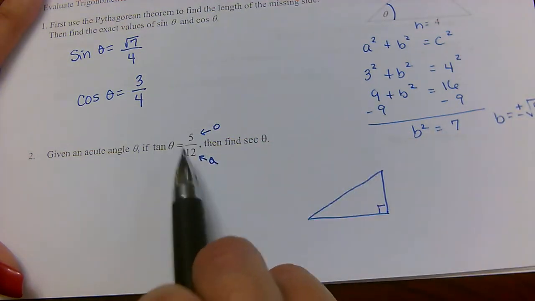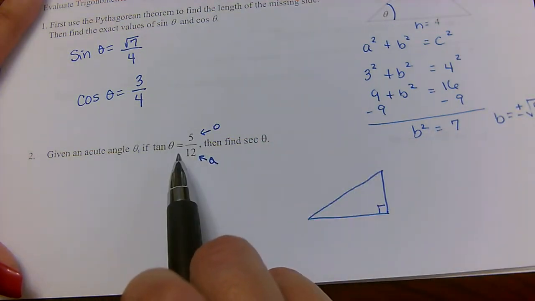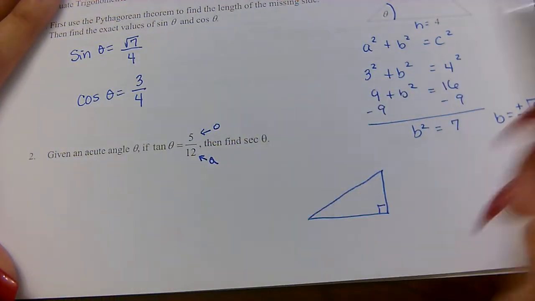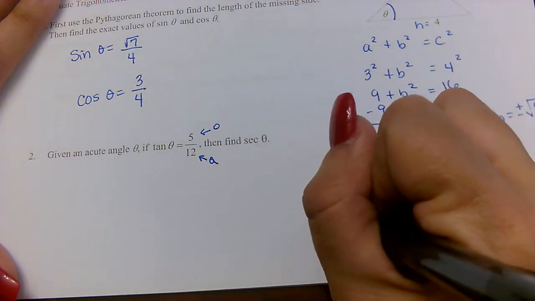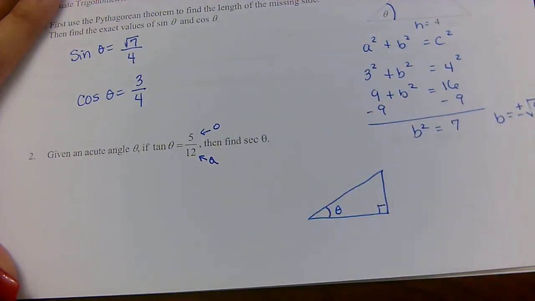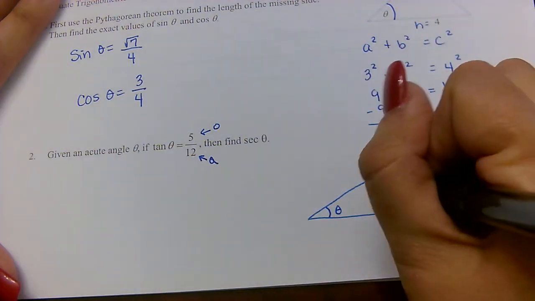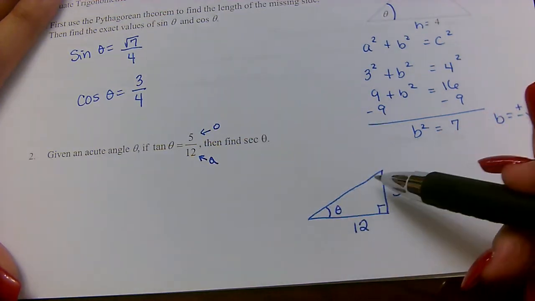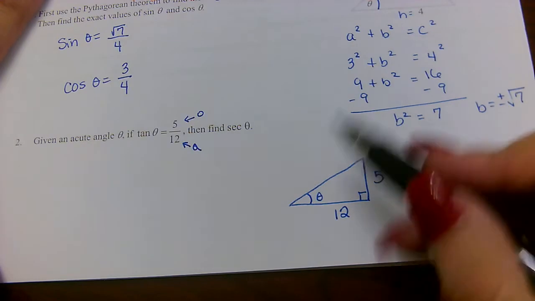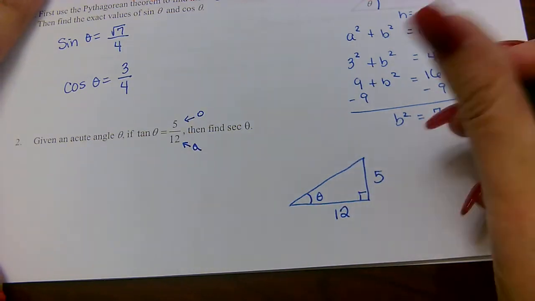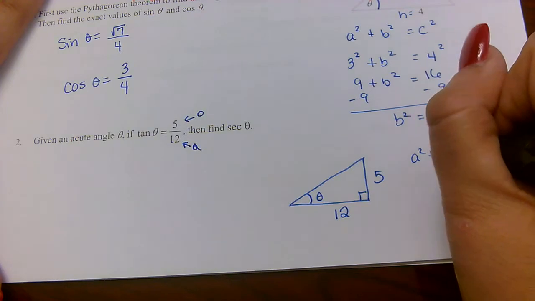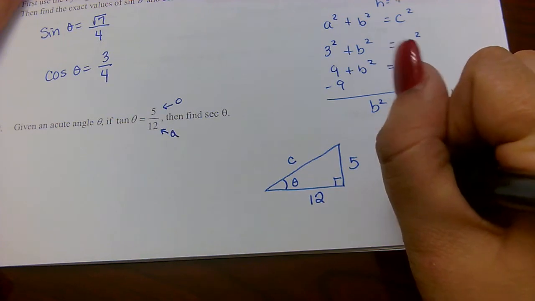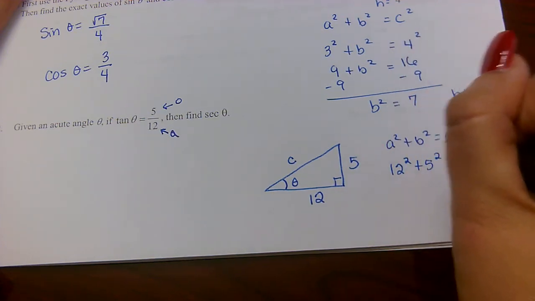We'll also learn why this could be in actually quadrant 1 or quadrant 3 later. Okay, but draw it in quadrant 1, especially if this is a positive value. All right, so we're going to assume theta is right here. Okay, so opposite of this angle is going to be 5, and adjacent to this angle will be 12. So now we're going to use Pythagorean's theorem to determine what the hypotenuse is. So let's go ahead and do that. Okay, a squared plus b squared equals c squared. Okay, this will be c. So we have 12 squared plus 5 squared equals c squared.